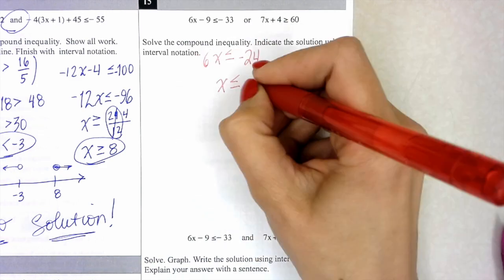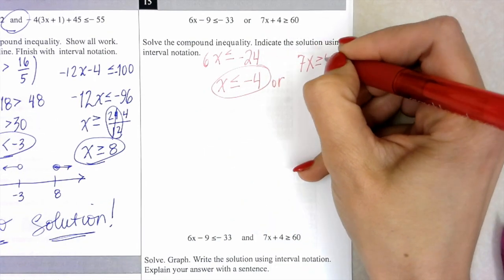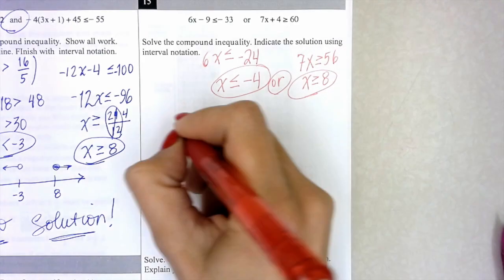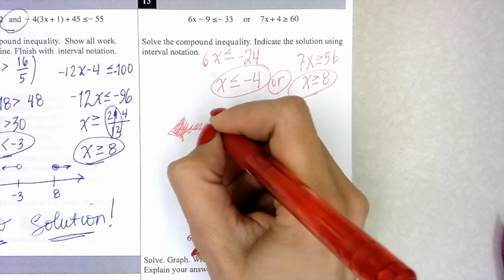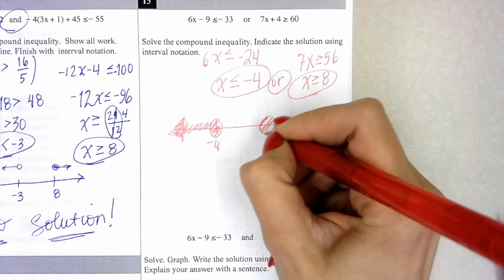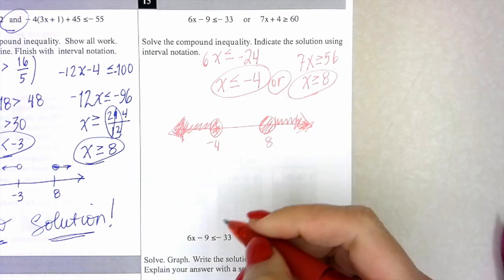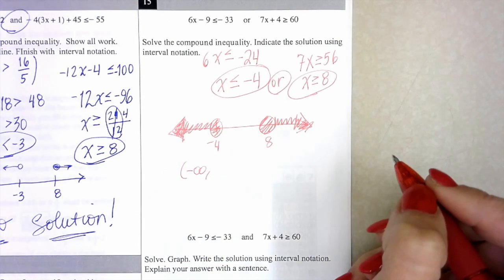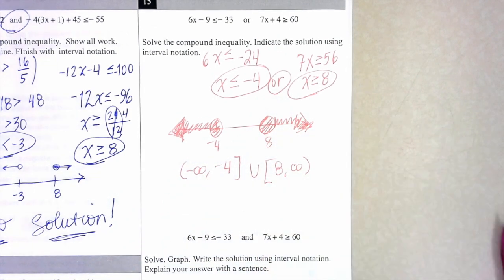Less than or equal to negative 4, or subtract 4, 7x is greater than or equal to 56. Divide by 7, x is greater than or equal to 8. This or that. So number line, less than or equal to negative 4, we're right over here. Greater than or equal to 8, we're over here. Now, I didn't say that you had to use a number line. You really didn't have to, but it does help more. Negative infinity until negative 4. Sorry, I started reading the next question. Union 8 until infinity.